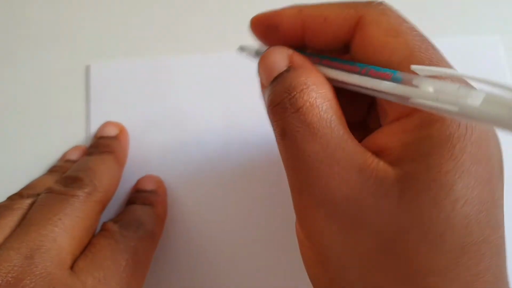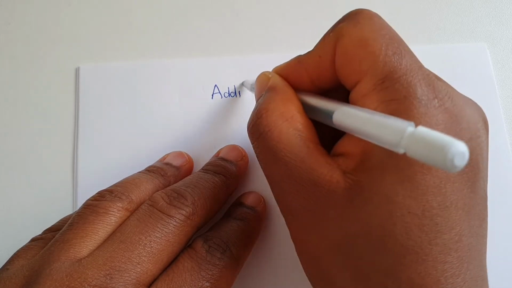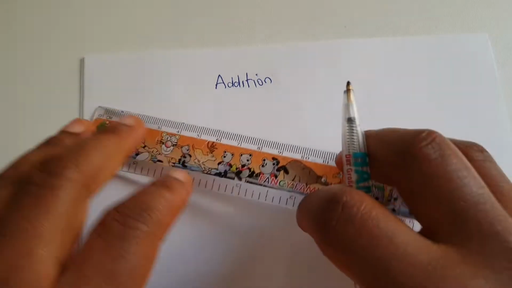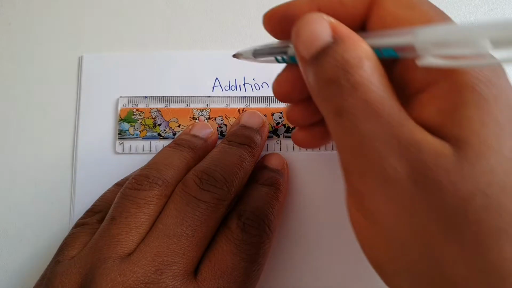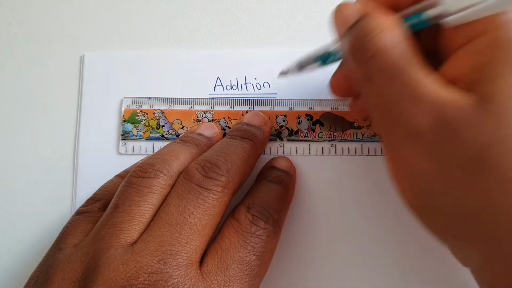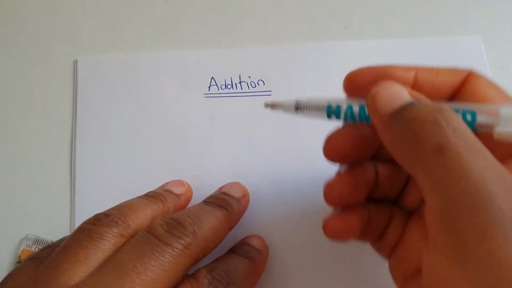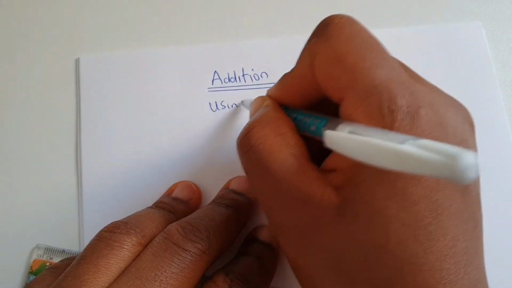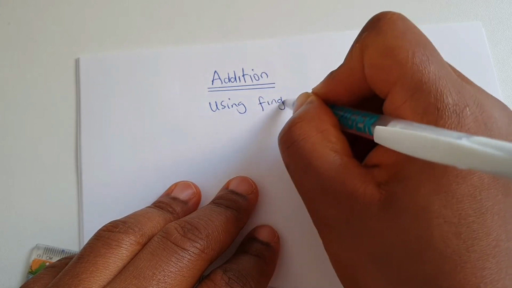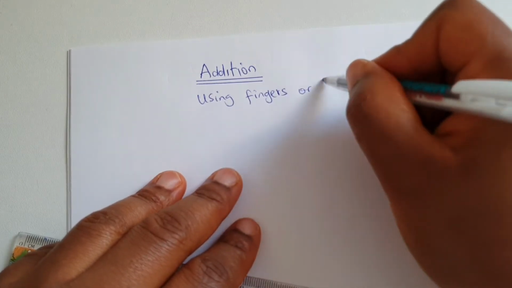Now we are going to look at addition. This addition, we will use our fingers and our head to calculate them. Addition using fingers, or heads.